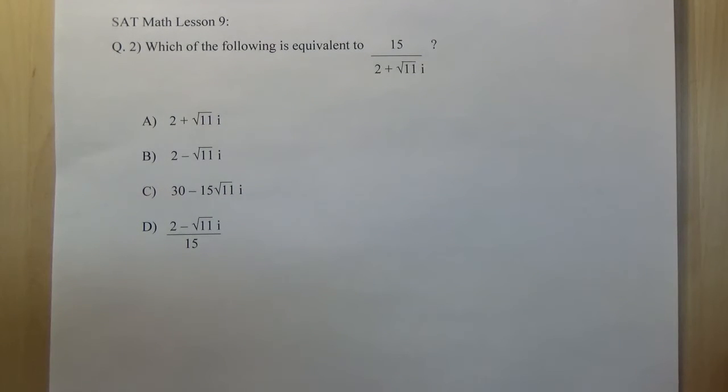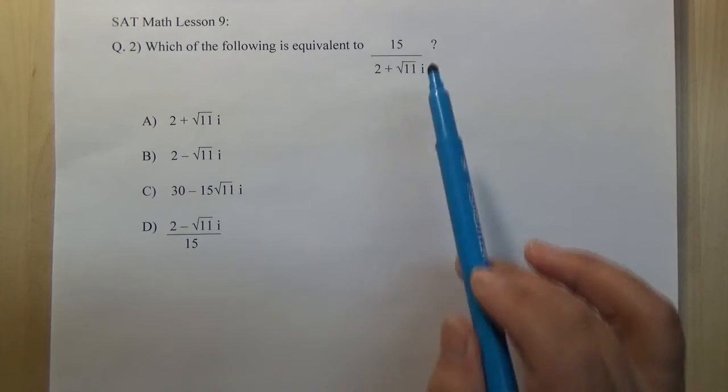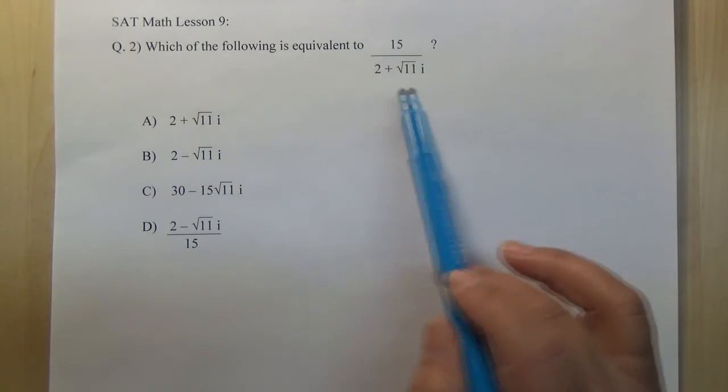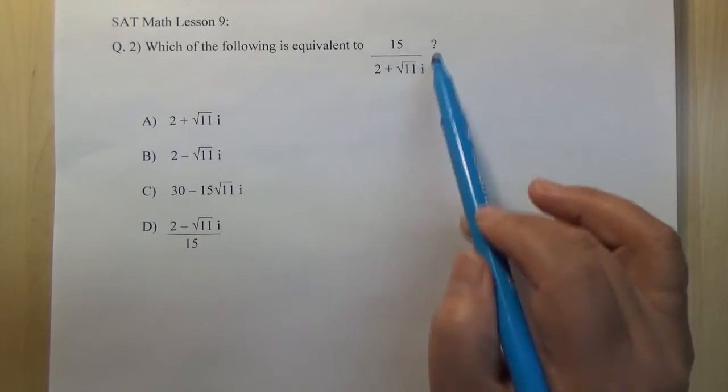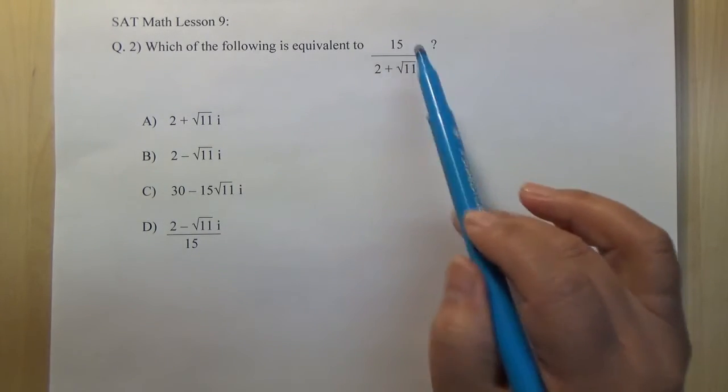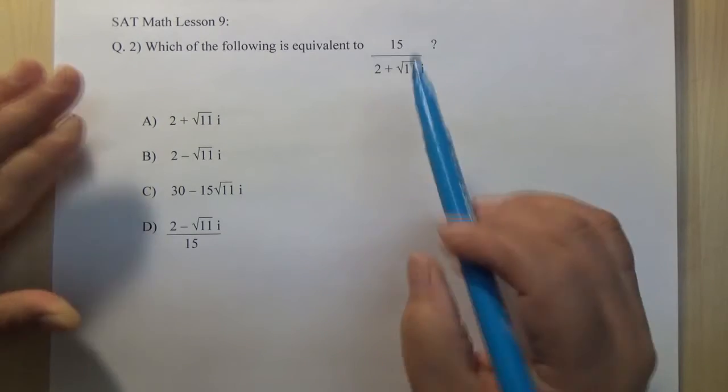So now we have question number 2. Which of the following is equivalent to 15 over 2 plus square root of 11i? So this is the same thing. We see the multiple choices here, but none of them has imaginary unit in the denominator. So we have to get rid of imaginary unit from the denominator. So we have to multiply this expression by the conjugate of the denominator.